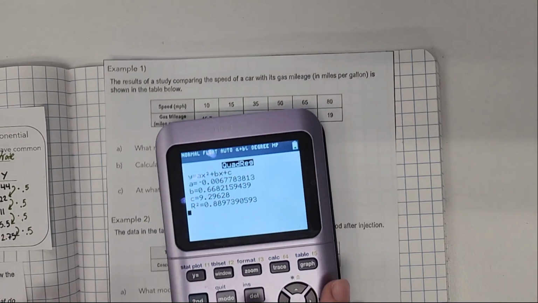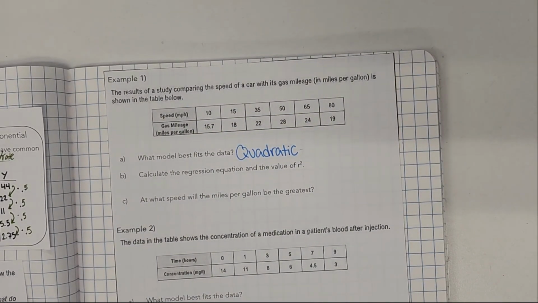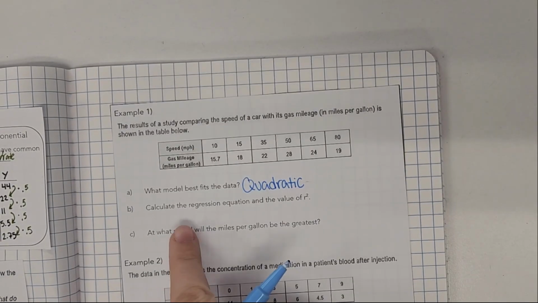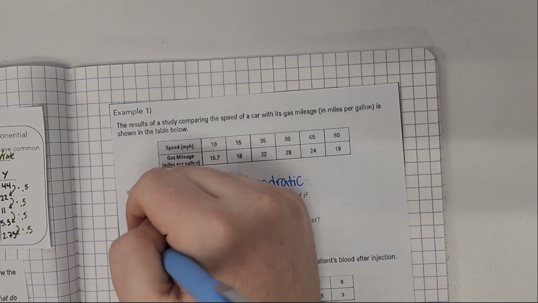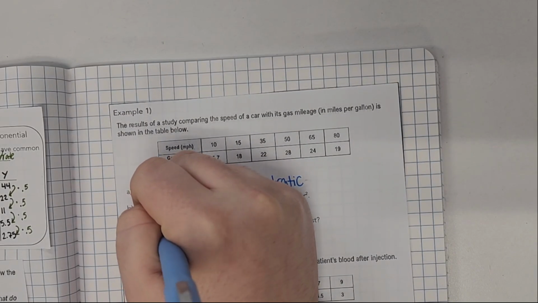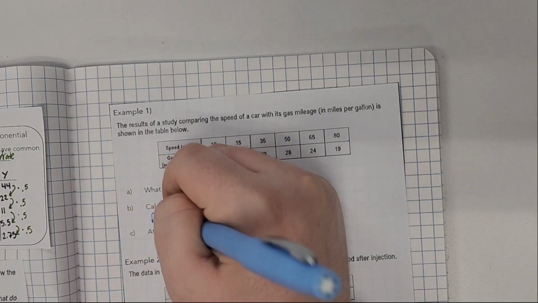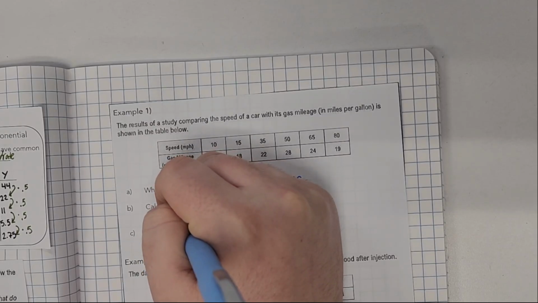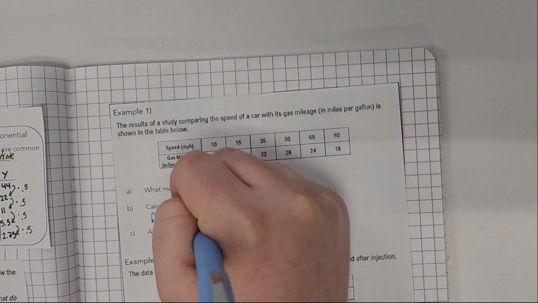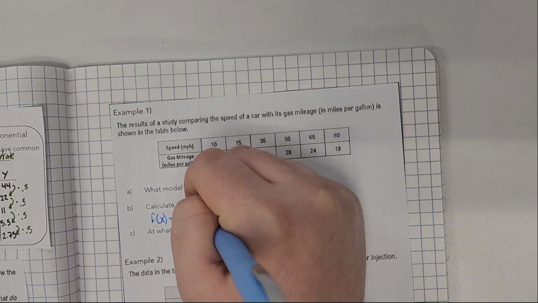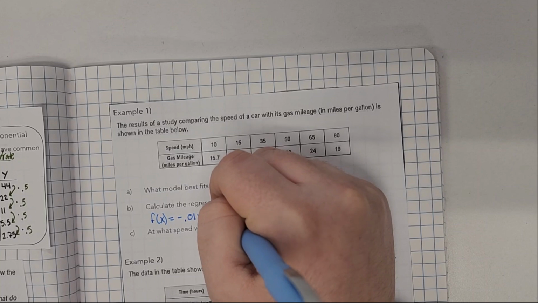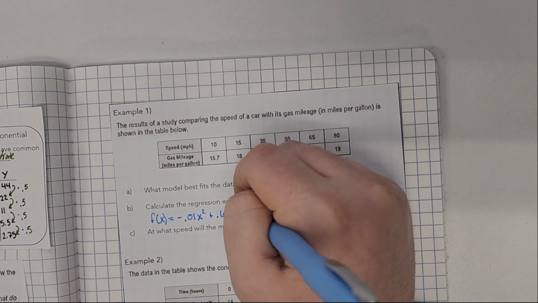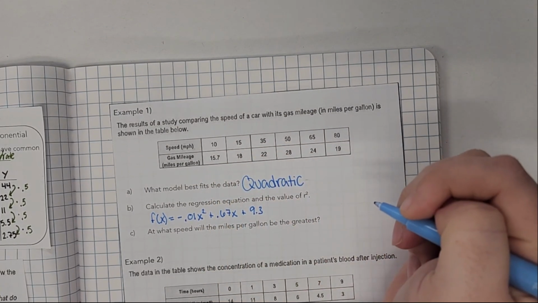I'm now going to take that information and write it as an equation in part B, where it was asking us to find the regression equation and the value of R-squared. So the regression equation is a function. So I have f of x is equal to a, which we found to be negative 0.01 x squared, plus b, which is 0.67 x, plus c, which we found to be 9.3.